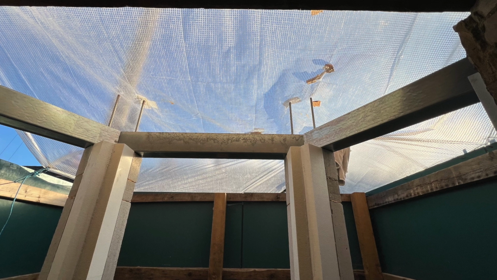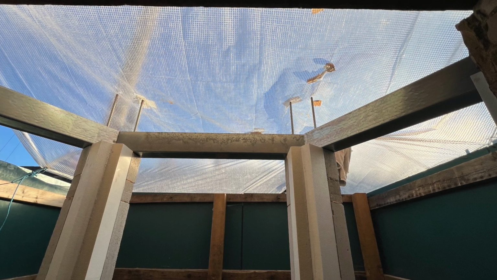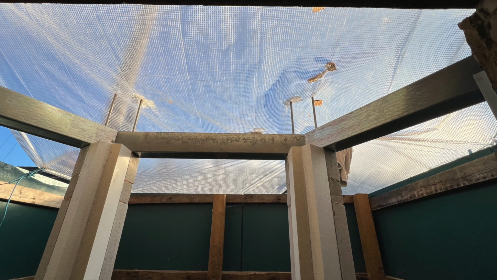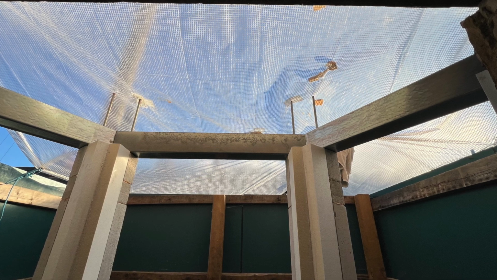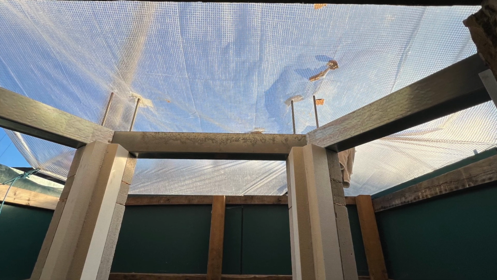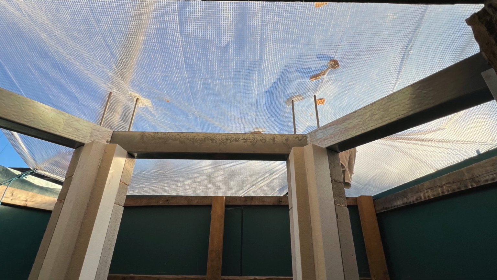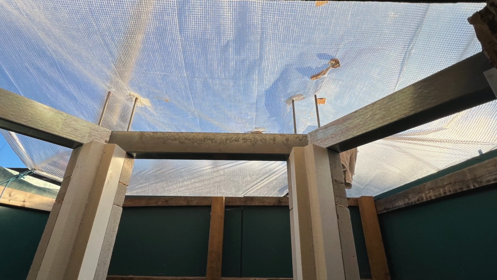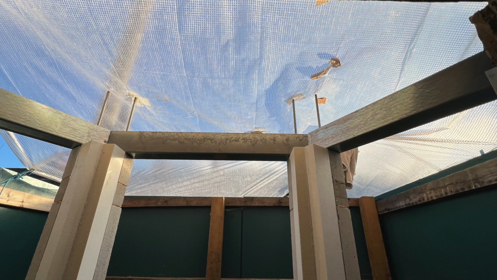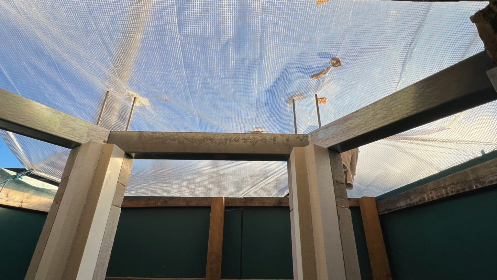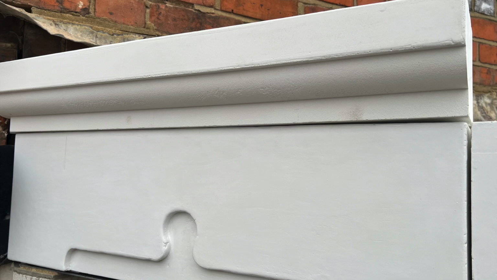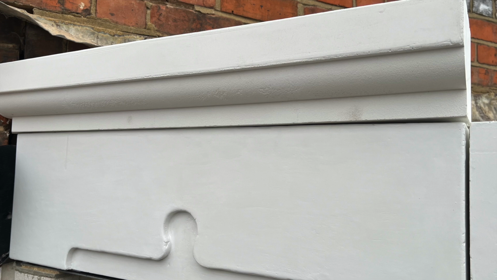So yeah, I'm not a builder, but I did my research and I have to make some decisions. I decided to go for a lintel, partly because of the headers that I'm producing. I'm actually making the headers myself, and here you can see the design. It follows the design of the headers on the street.